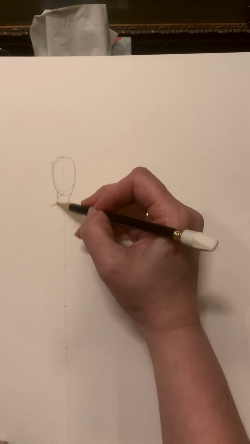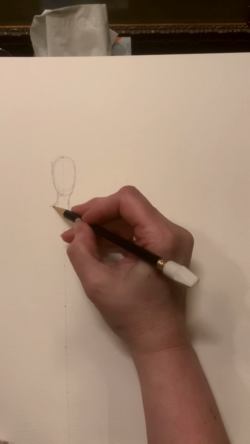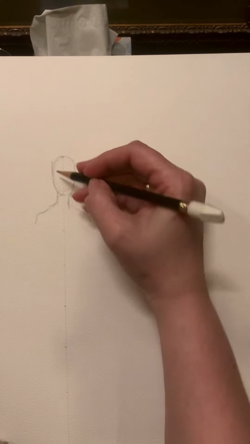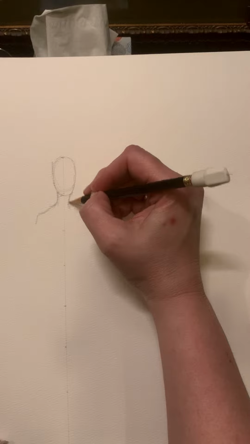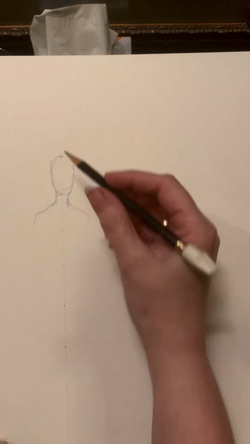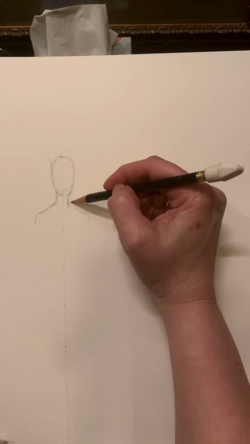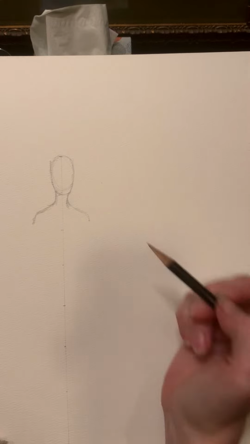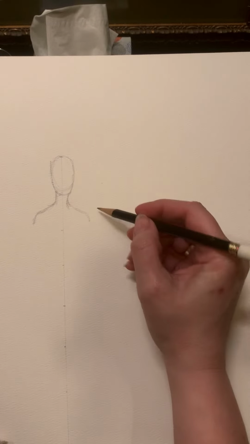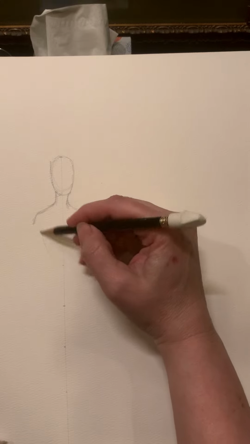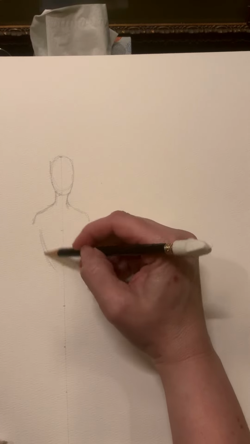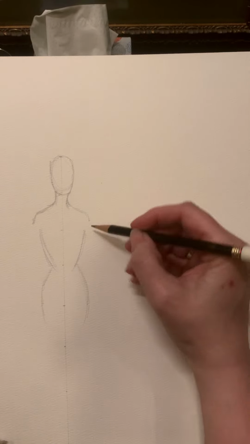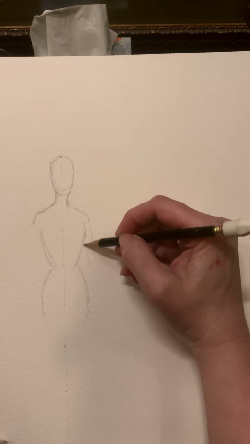So the neck and shoulders split the next section. A difference between more feminine figures and masculine figures is that a feminine looking figure will have a thinner neck. With masculine, the neck would roughly be the same width as the head. Again, feminine has slightly narrower shoulders, where masculine is a little bit broader. With the waist on a feminine figure, the hips are going to be a little more curved. Masculine would be more straight.